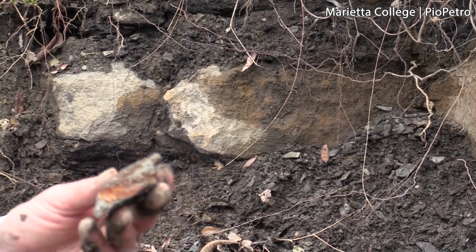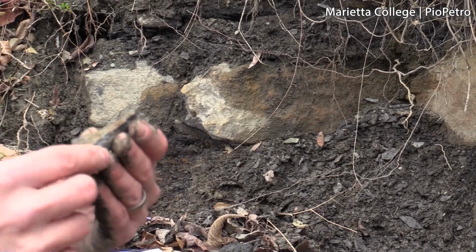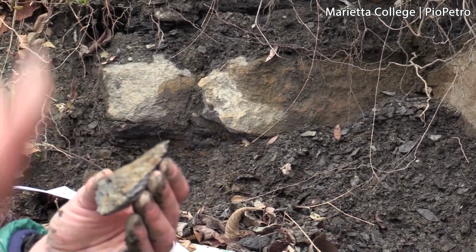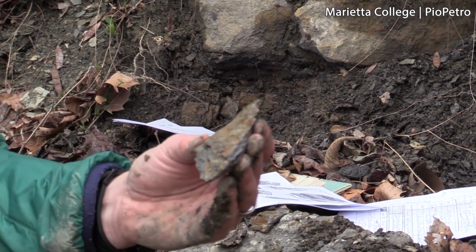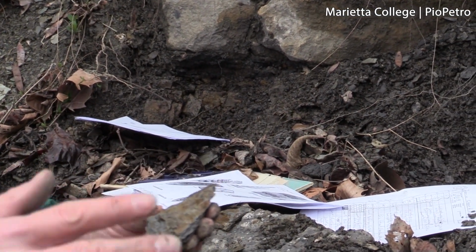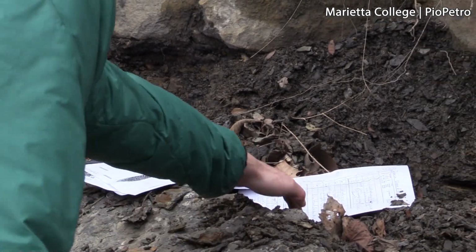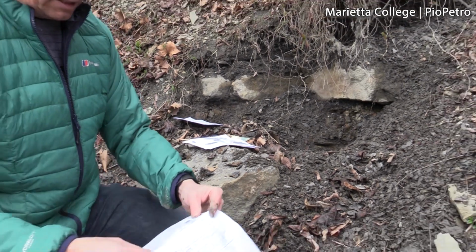Rust, basically. So as the rocks come to the surface, they get those coatings. As the fluids come to the surface, they coat the rocks with something that was not original to the rock. Now we want to make a note of that, but we're not going to make that part of our main description. That comes last. So what I want you guys to write down for layer 1 is basically this.